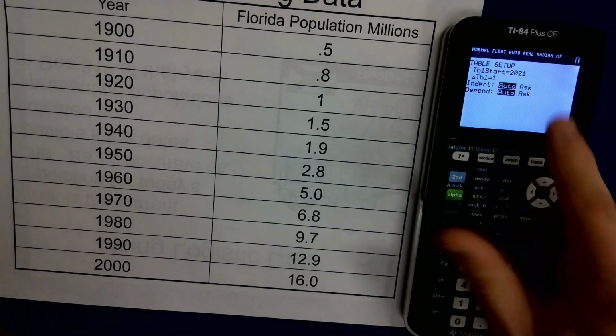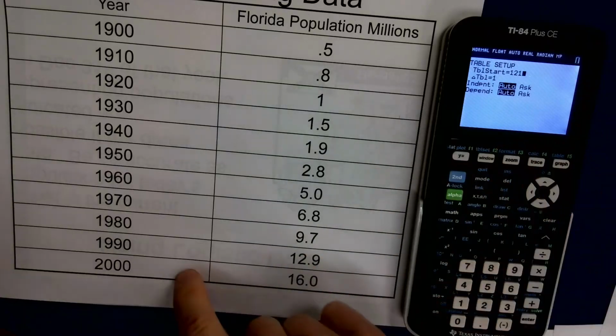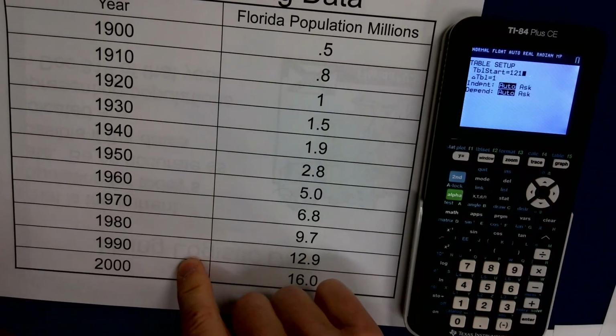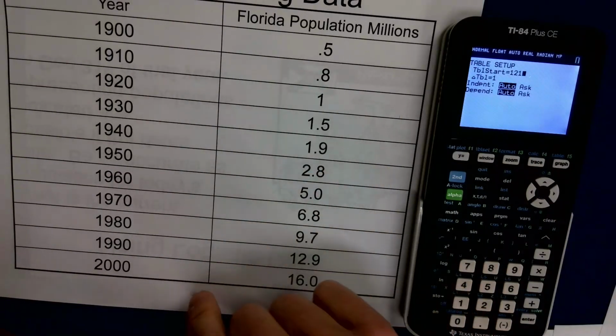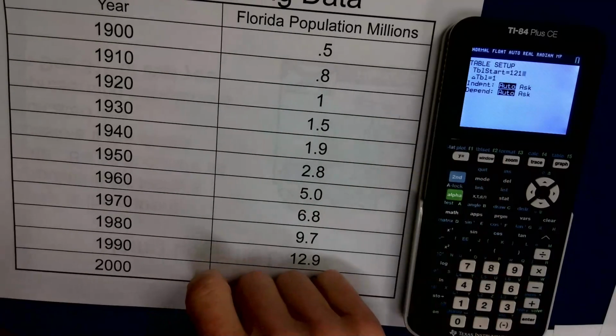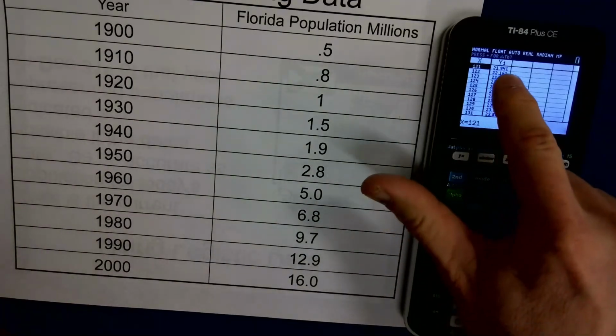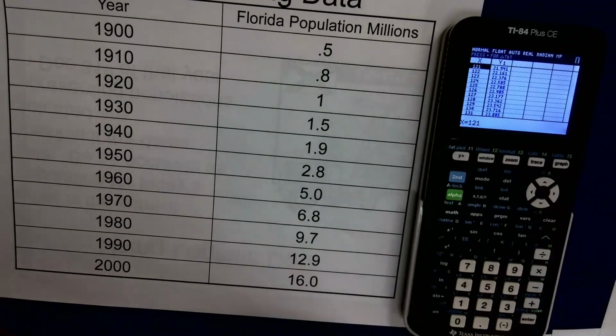So when I go back to my table setup, what is the year 2021? It's 121, because remember the year 2000 over here was 100. So 2010 would be 110, 2020 would be 120, 2021, there we go. I look at this, and that says the population of Florida should be about 21.94 million in 2021.